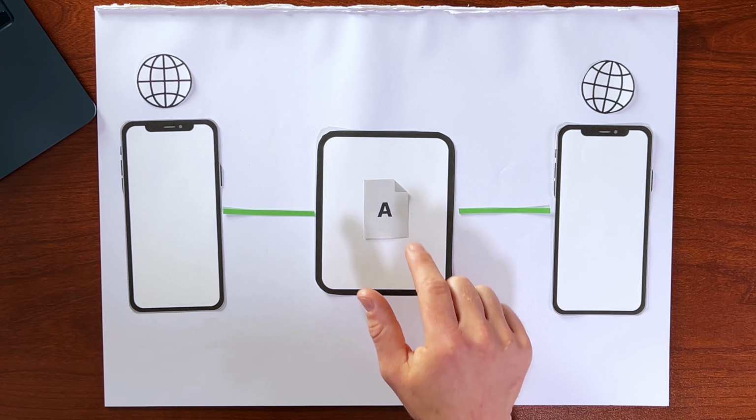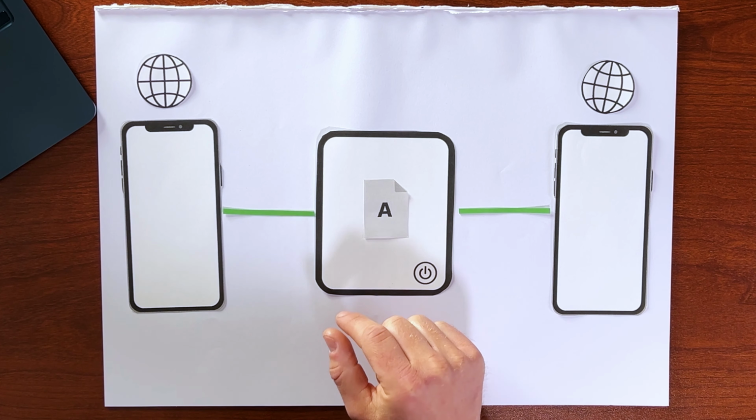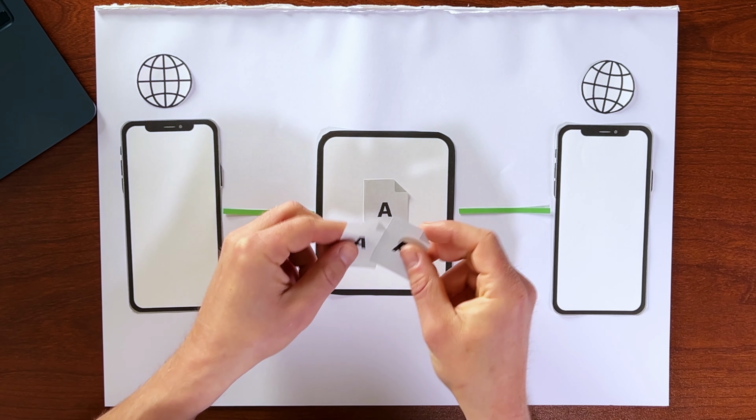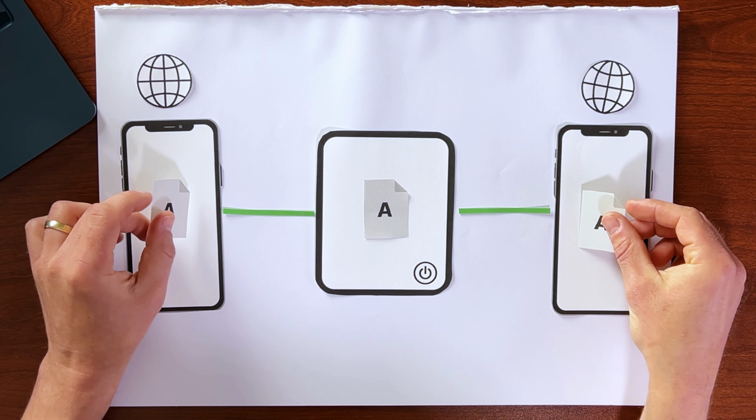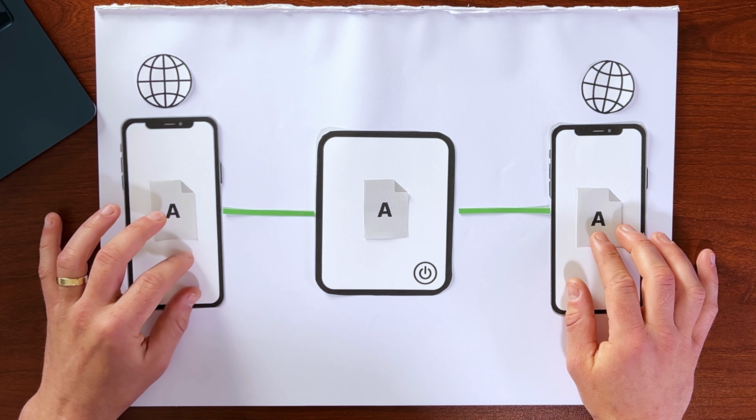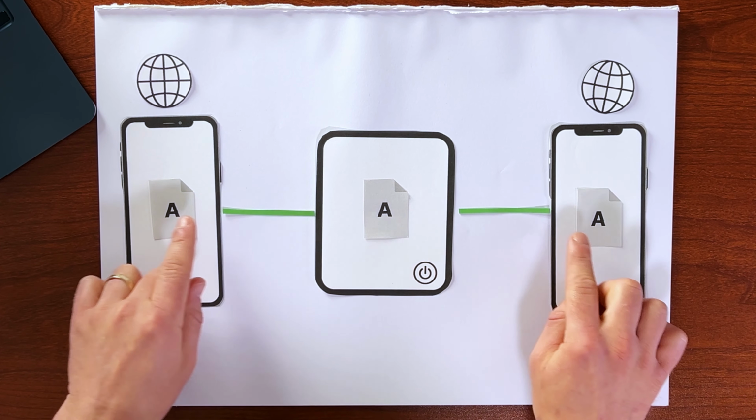It doesn't really matter. We've got this one data type that our users' devices both want to retrieve. And so they're both going to pull that data type A from the server over the internet into their device so they can view it on their device.